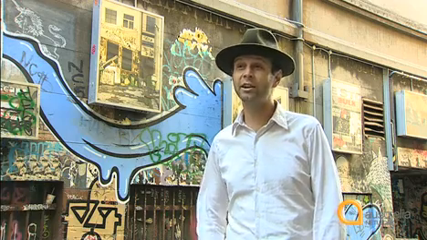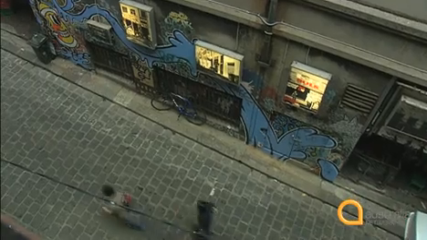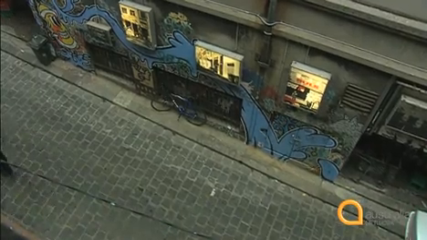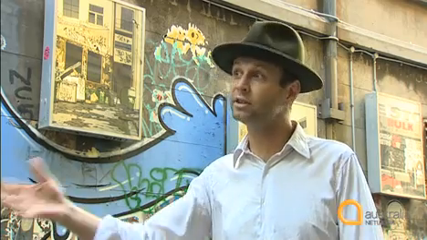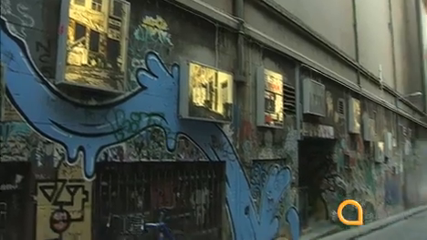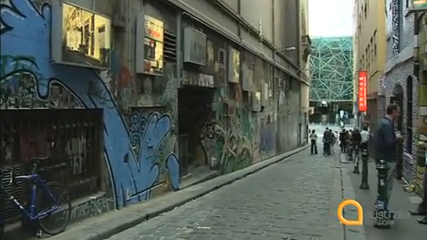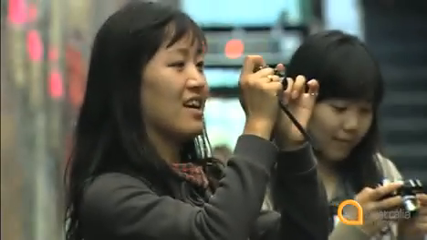We're here in Hosier Lane. It's right in the middle of Melbourne City. We devised this project to be in public so that we could reach a very wide audience. Inside a gallery, you might get 30 to 50 people a day, but in the street, and in this street in particular, thousands of people come down here every day. So it's primarily about reaching a big audience.